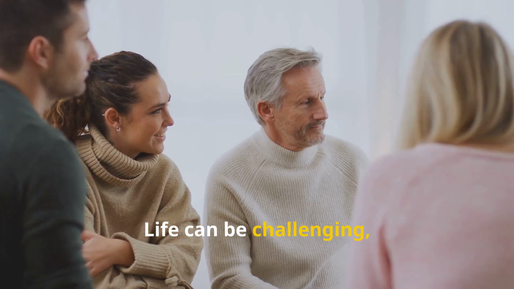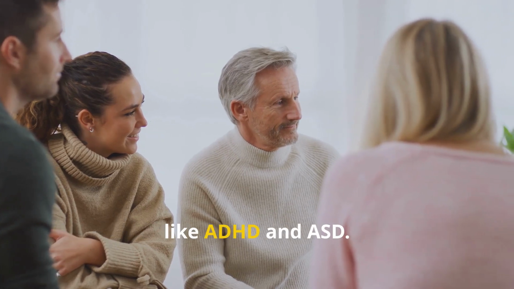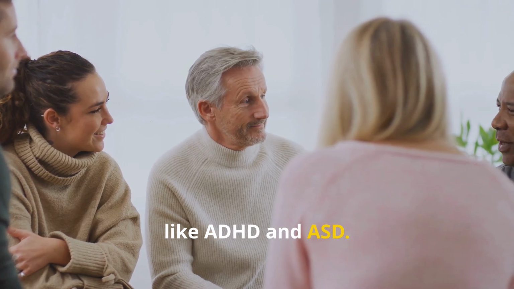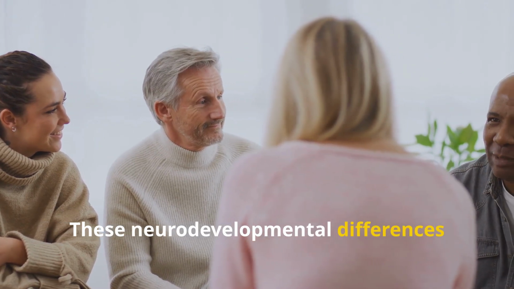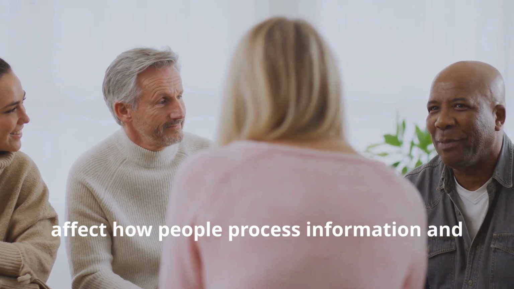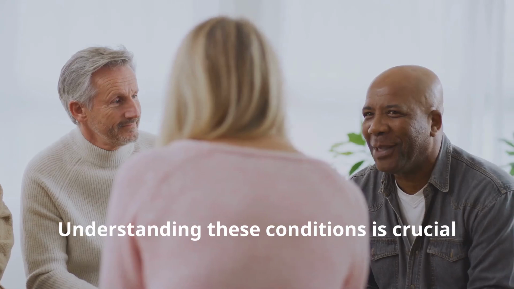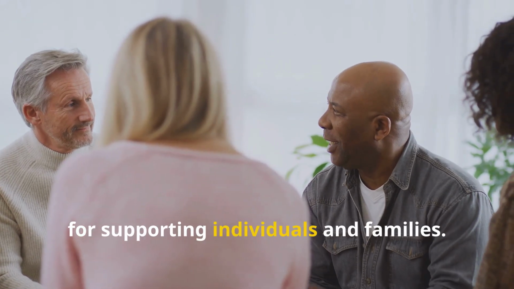Life can be challenging, especially when dealing with conditions like ADHD and ASD. These neurodevelopmental differences affect how people process information and interact with the world. Understanding these conditions is crucial for supporting individuals and families.